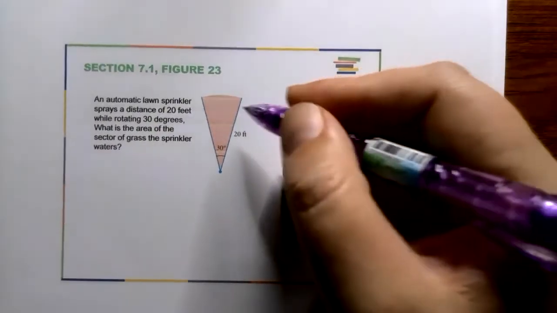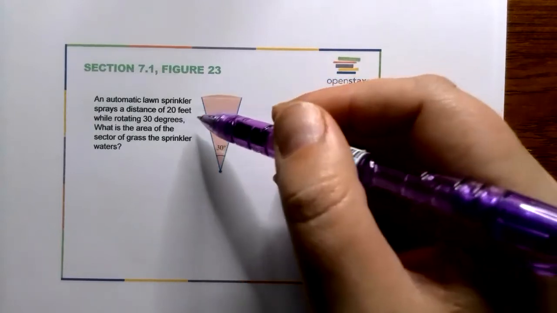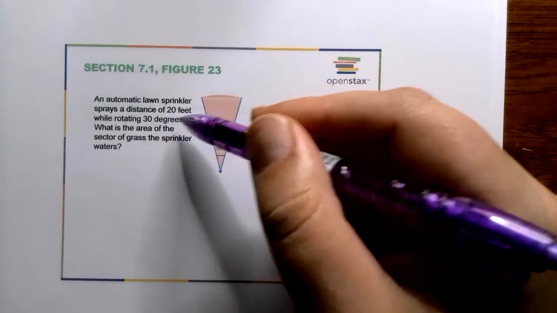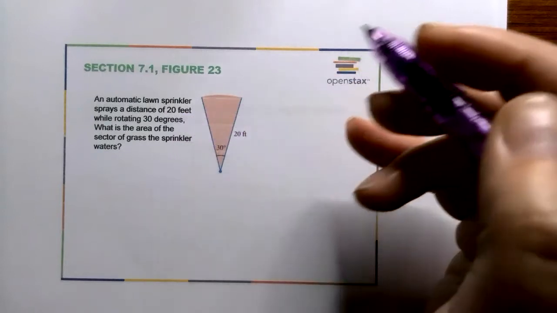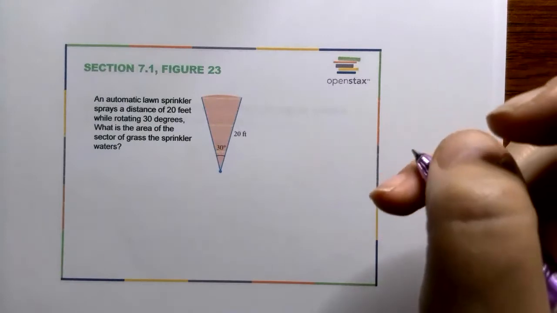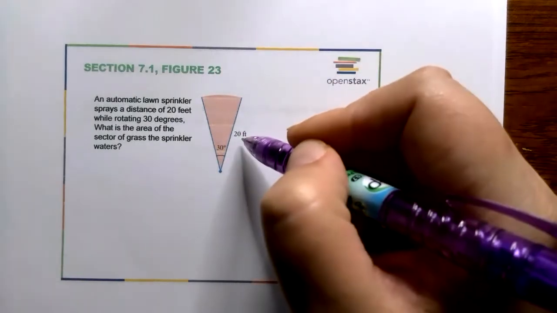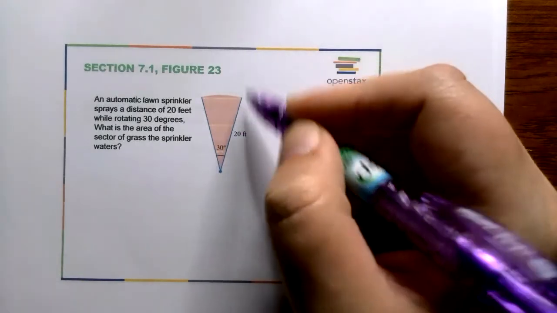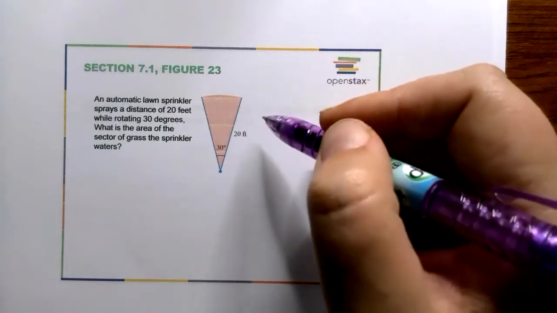It says an automatic lawn sprinkler sprays a distance of 20 feet while rotating 30 degrees. What is the area of the sector of the grass that the sprinkler waters? Okay, so we have 30 degrees angle and we have 20 feet radius.